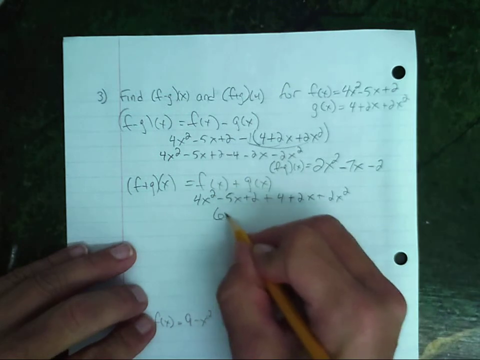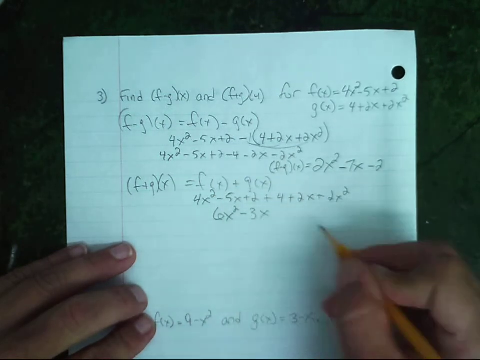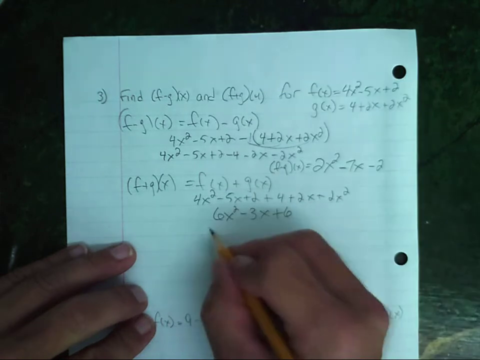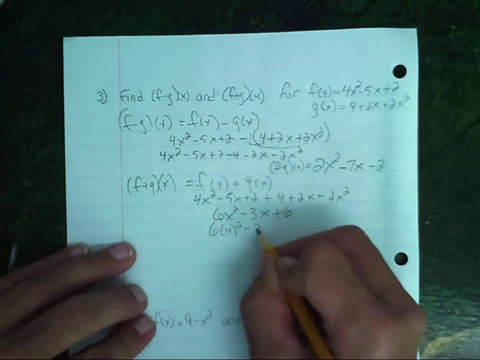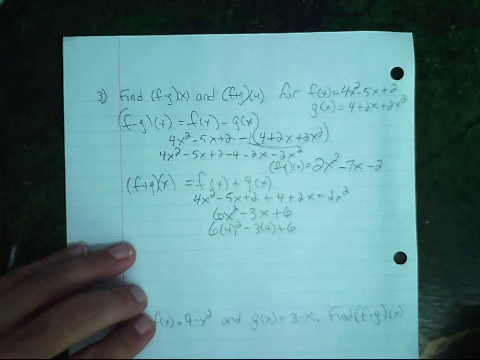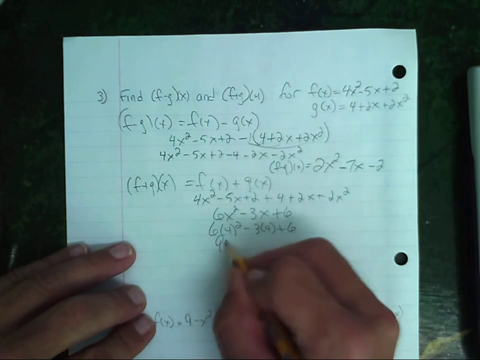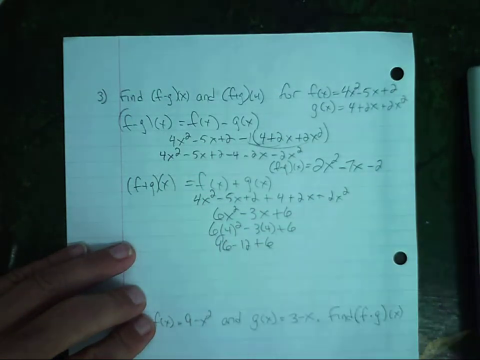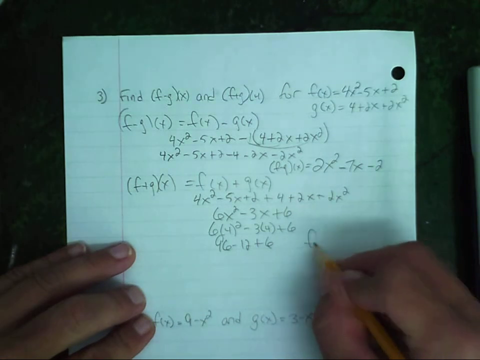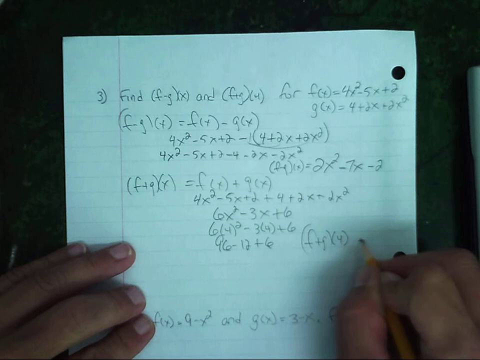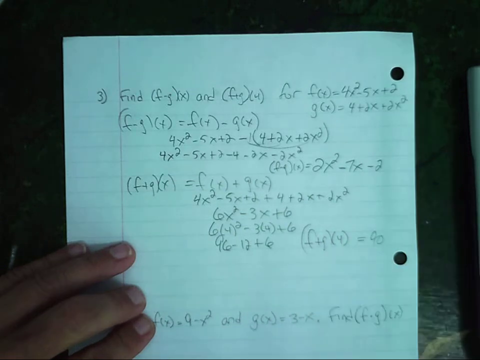Like terms: 6x squared, negative 3x plus 6, then substitute in your 4. 4 squared is 16 times 6 is 96, minus 12 plus 6. So f plus g of 4 equals 90.